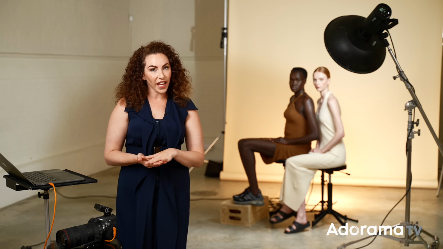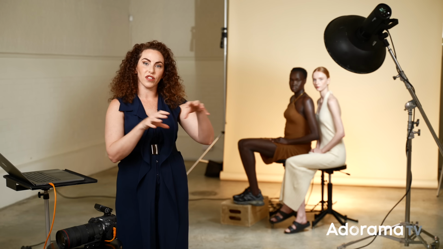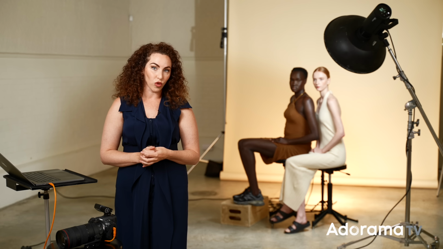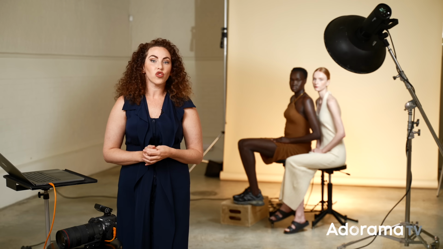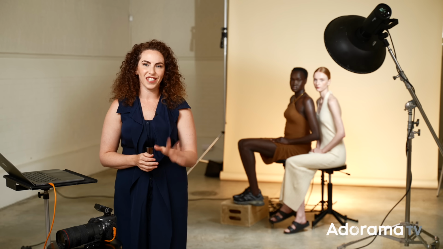And so what I want to do today is talk about some of the different techniques that I use to flatter so many different skin tones in a single shot. In fact, I've been hired to shoot groups of 5, 10, 20, where the whole point was that everyone had a different range of skin tone.